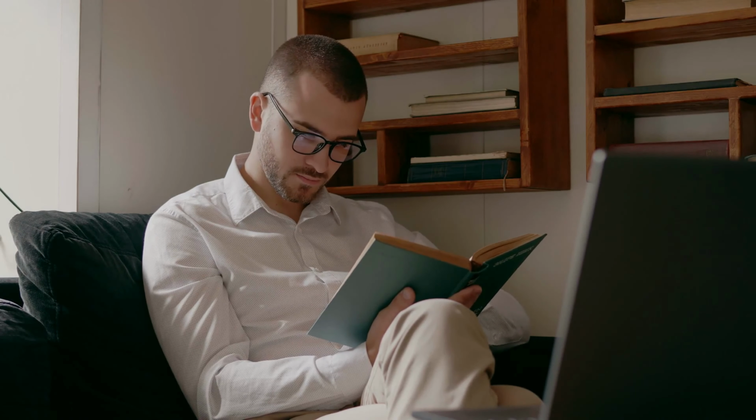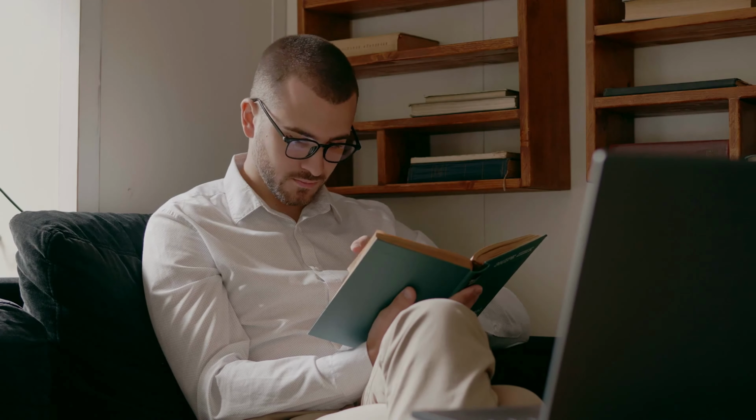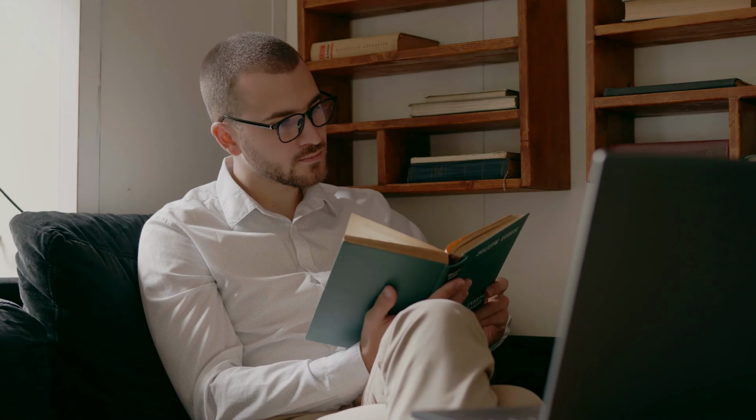And here's the best part. You don't need to be a math genius. You don't need 10 screens and an algorithmic bot. You just need the right mindset and a willingness to go back to the basics.